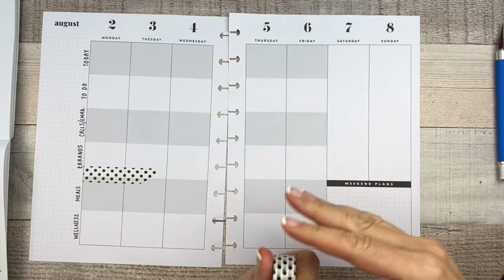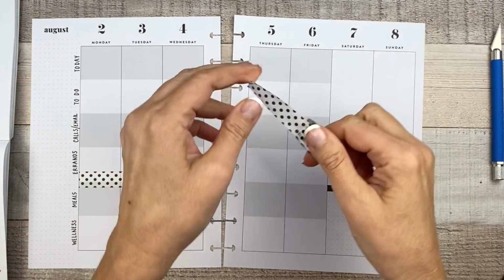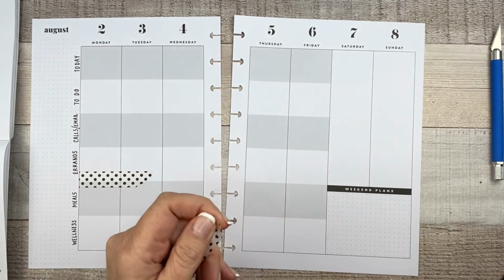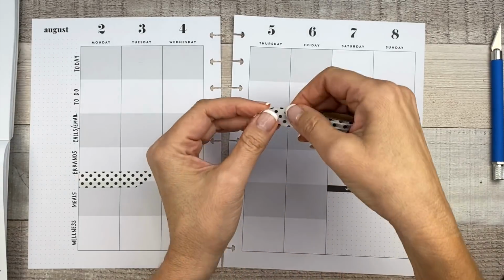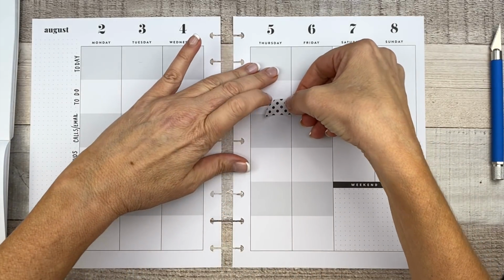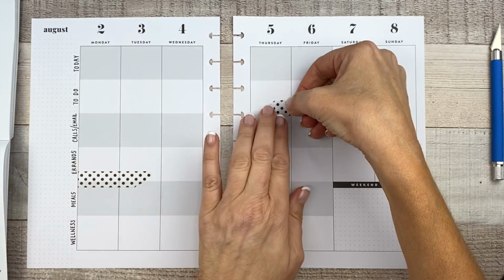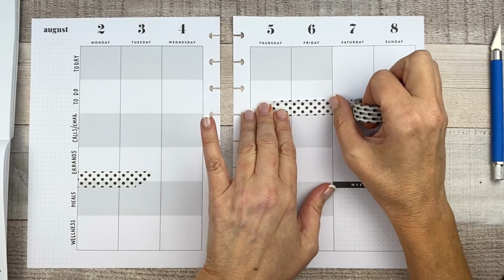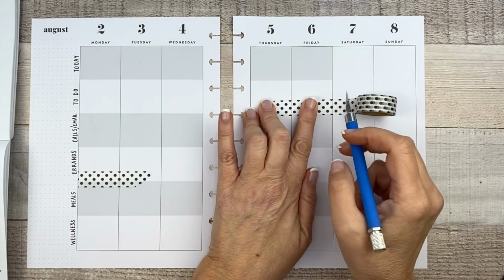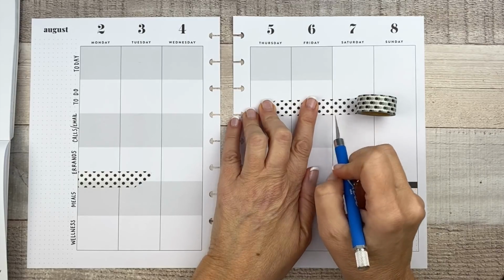And I'm going to do the same thing, say up here. So I'm sort of treating this as a vertical planner. If you've seen a lot of my vertical planning videos, it's sort of going to be similar to that, except I have to pay a little bit more attention to the lines in this because we've got different categories going on.